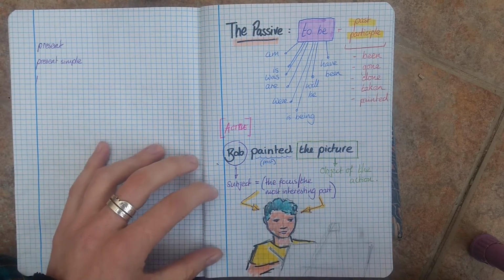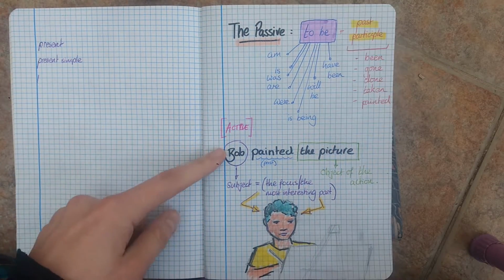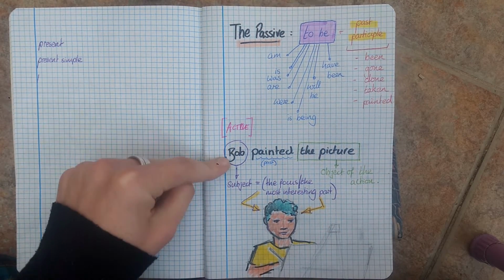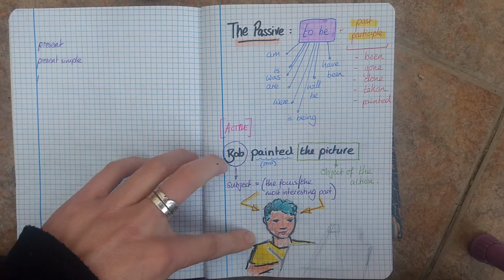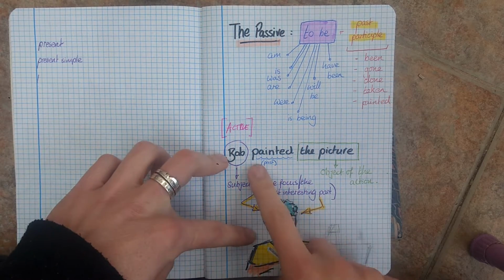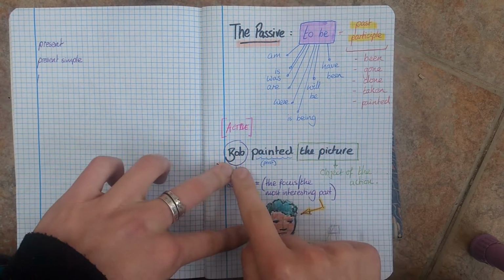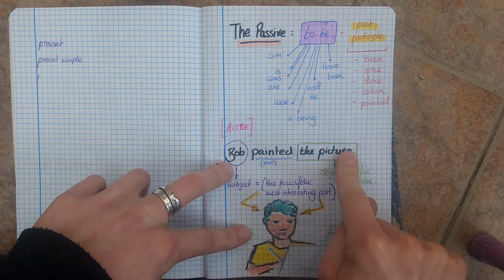Now, what's the difference between active and passive? Well, if we look at this example, Bob painted the picture. The subject and the focus of the sentence is Bob. We're interested in him. The picture is the object and it's receiving that action. Bob is doing this to the picture.